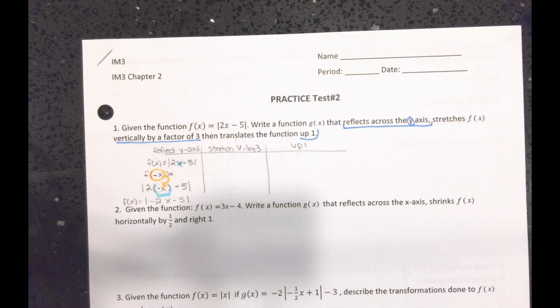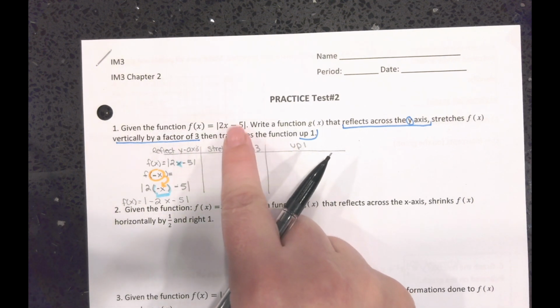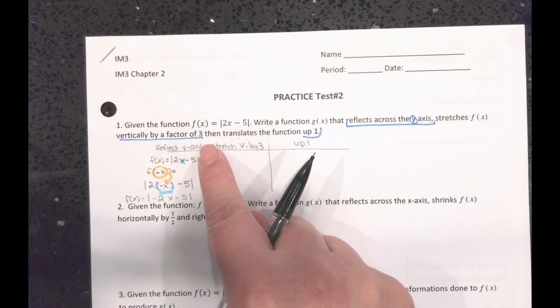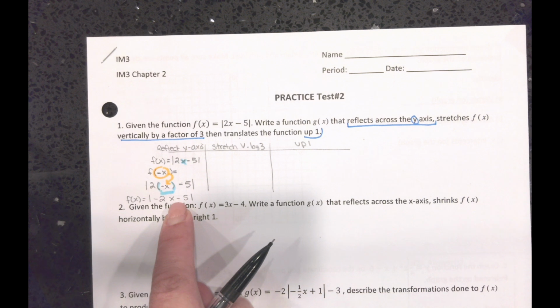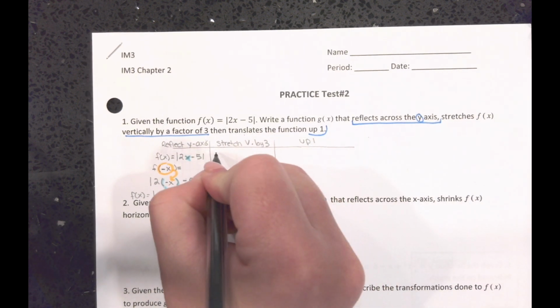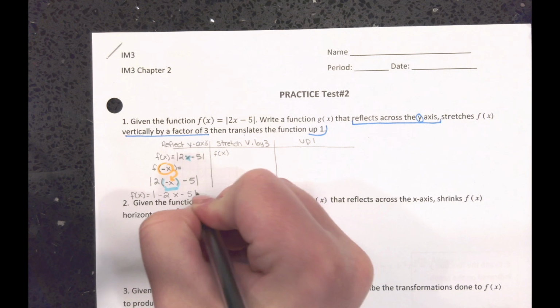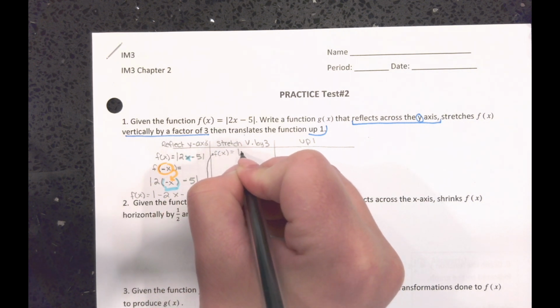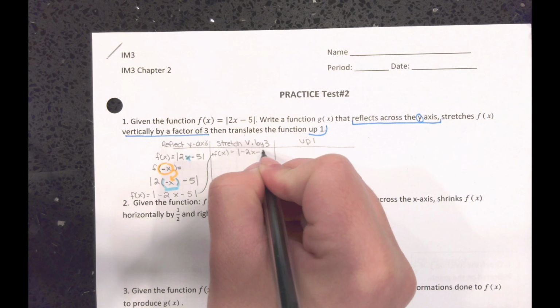But wait, we have an f of x. Yes, I know. This original f of x no longer exists. We have done something to it. What did we do to it? We reflected across the y-axis. So now this is my new f of x. So when I go to stretch vertically by 3 and I write f of x, this is the f of x that I'm writing as the absolute value of negative 2x minus 5.